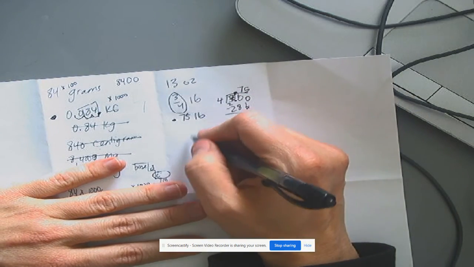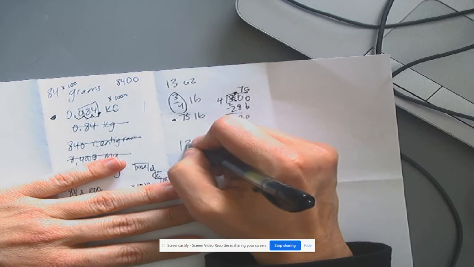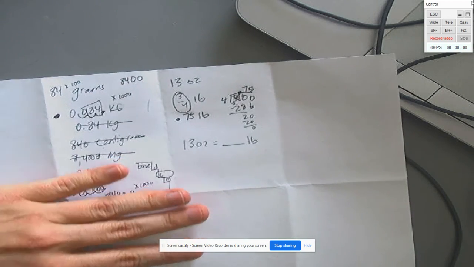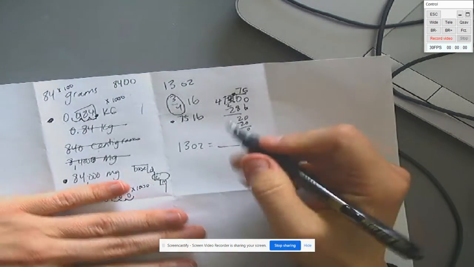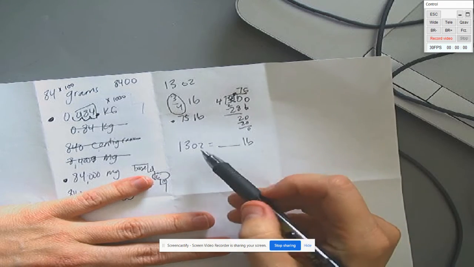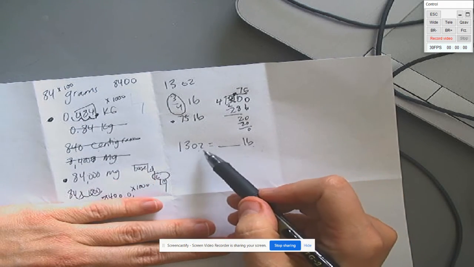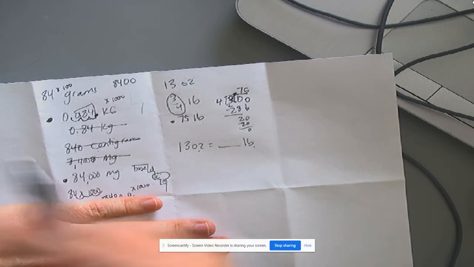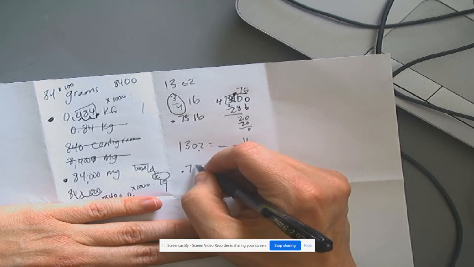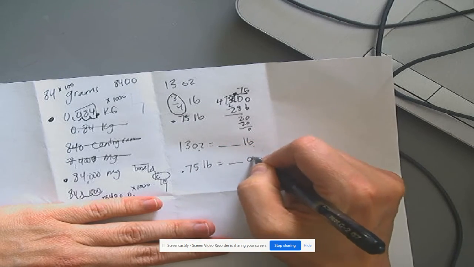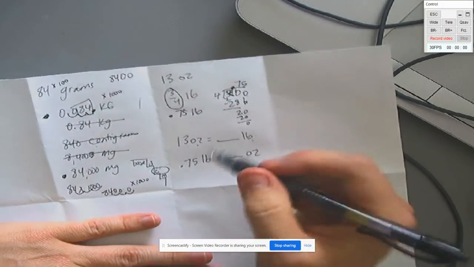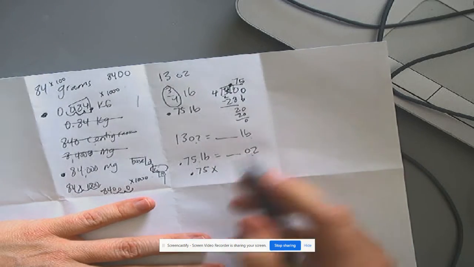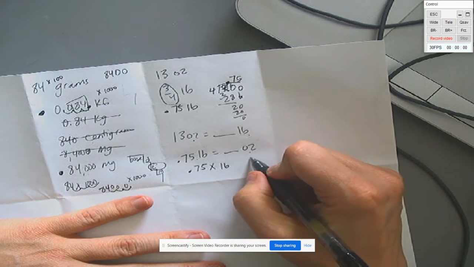Okay. So what do we want to do? We want to change 13 ounces into pounds, or let's do it the other way. Large to small, small to large. Do we want to do that, or do we want to do it the other way? Let's go 0.75 pounds equals how many ounces? Because that's going to be multiplication. So we would multiply 75 times, well, how many ounces are in a pound? Times 16. So let's hurry and do that.